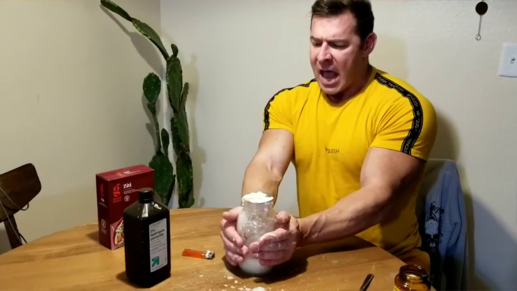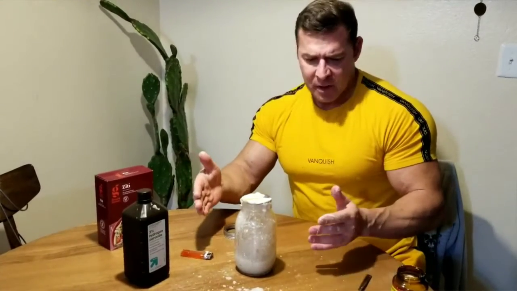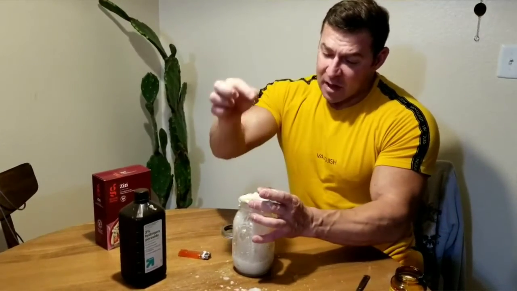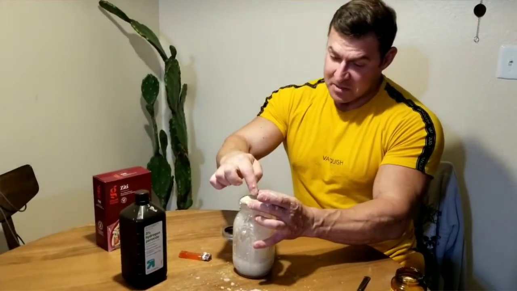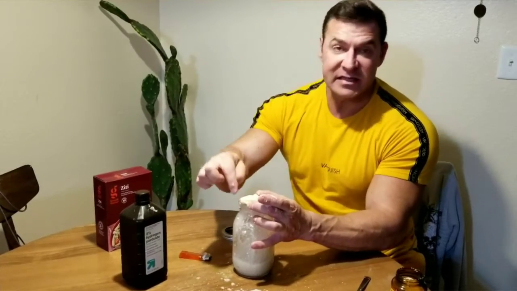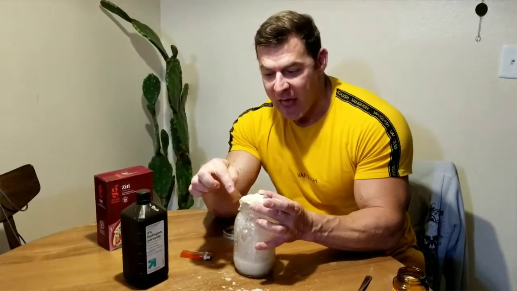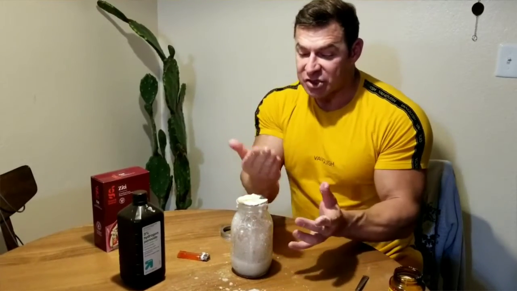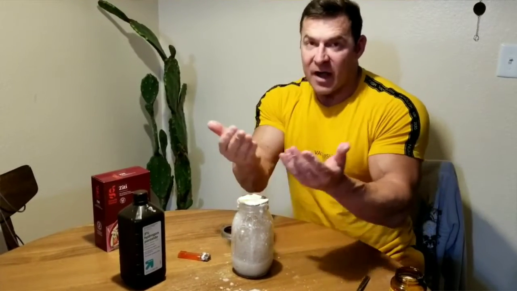Because of this reaction, oxygen separates from the hydrogen, and it comes up through the little hole here, and the ziti is our fuel source. As we light the ziti, the oxygen is keeping the fire going.